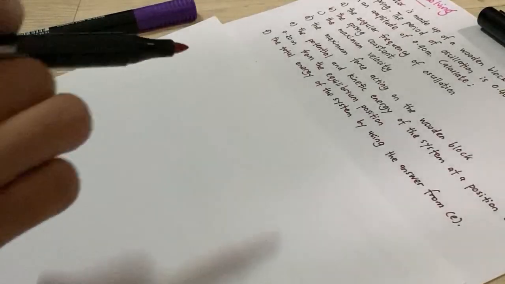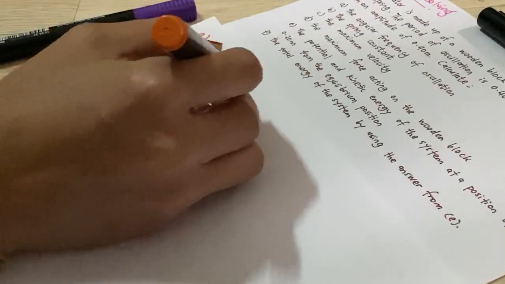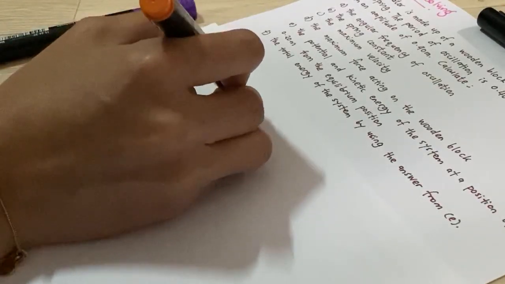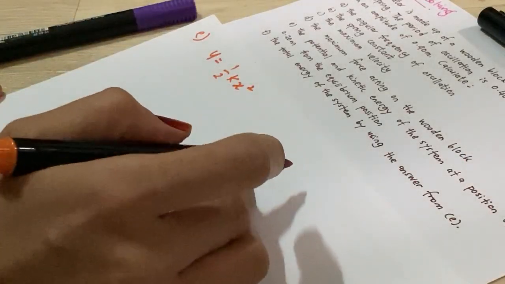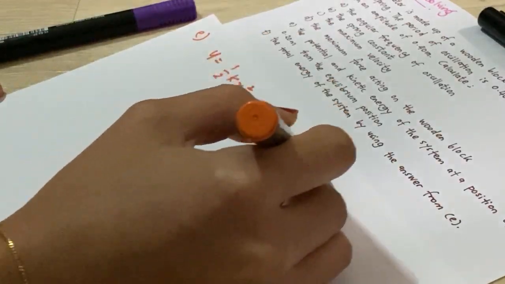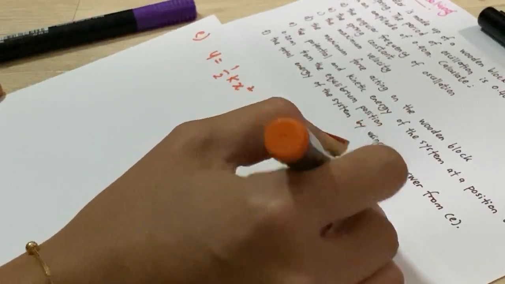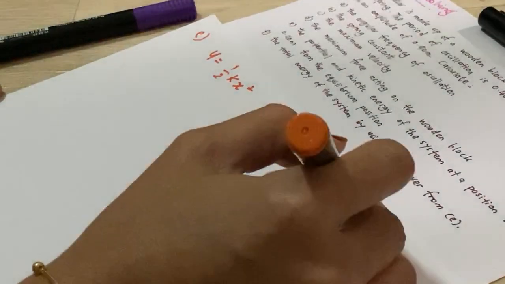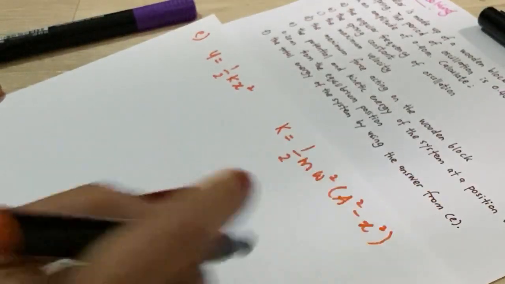We have the formula for potential energy, U equals half k x squared, and for kinetic energy, half mass times omega squared times A squared minus x squared.